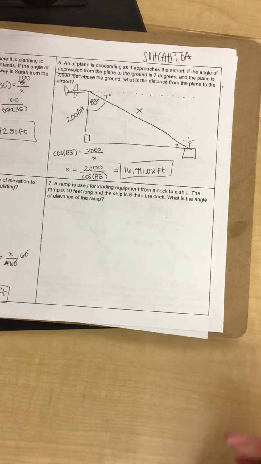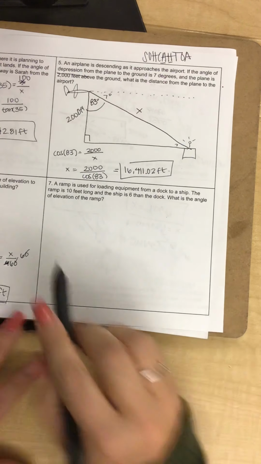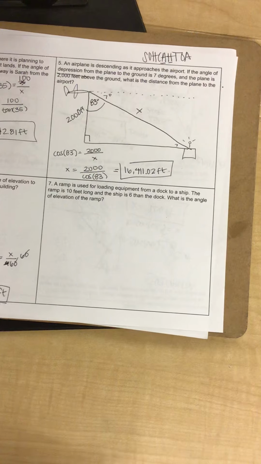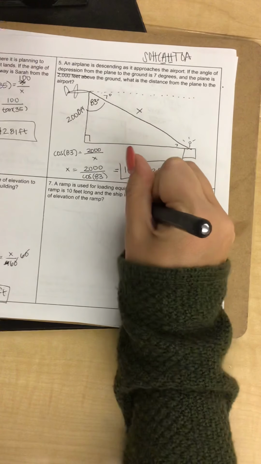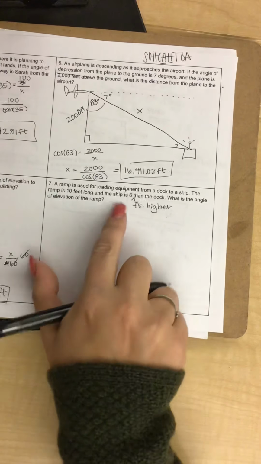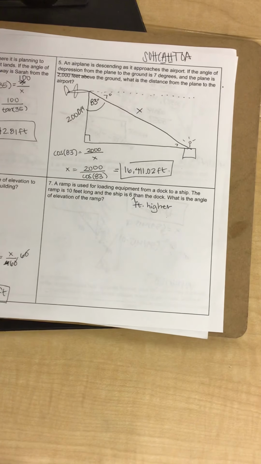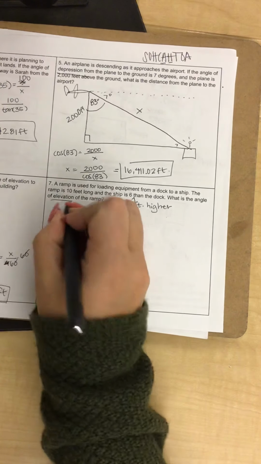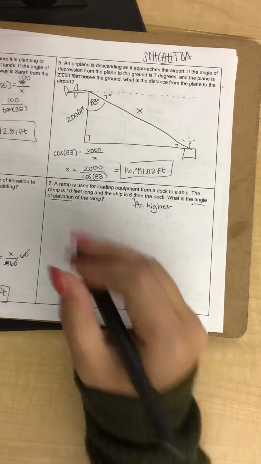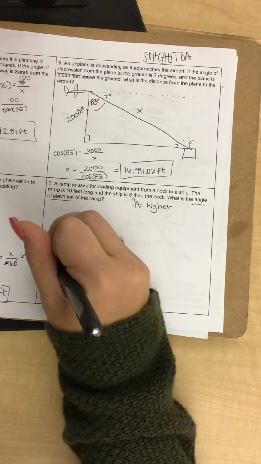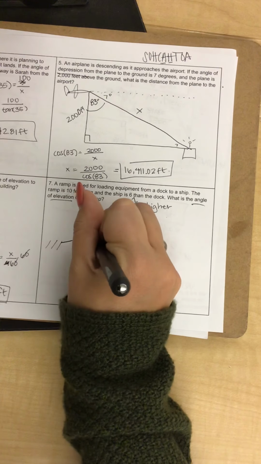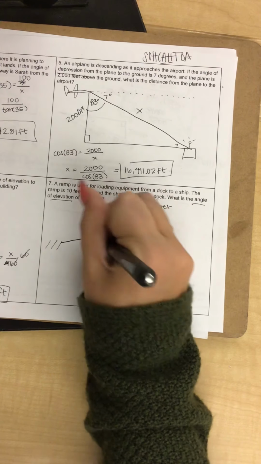Last problem, and this one's kind of difficult because it actually has a typo in it. A ramp is used for loading equipment from a dock to a ship. The ramp is 10 feet long, and the ship is 6 feet higher. Should say right there. So add that, 6 feet higher than the dock. Okay. What is the angle of elevation? So we're looking for an angle here. So you don't need to draw a boat and a dock. Okay, but if you want to, you can. So let's say this is the dock out here. We've got a ramp going from the dock to our boat.